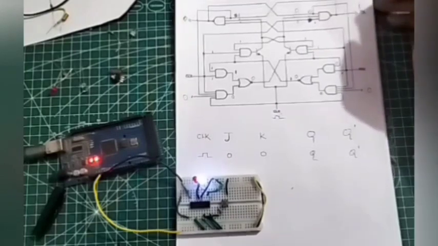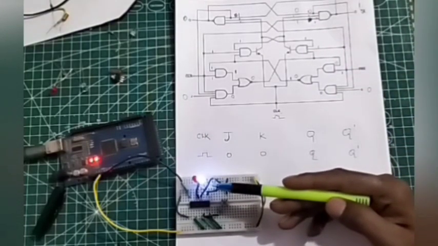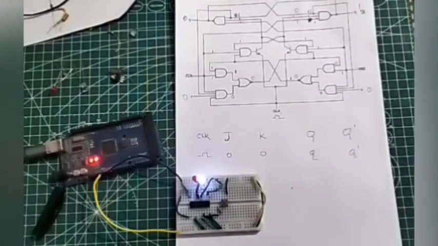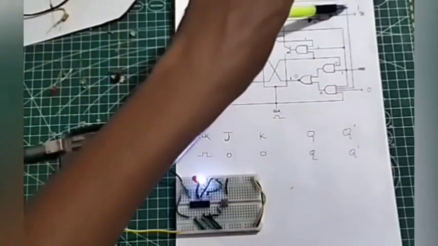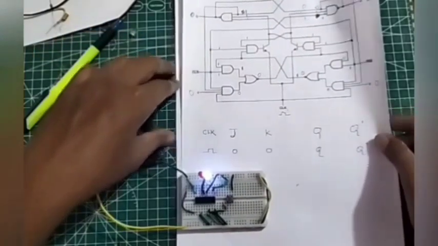This Q complement 1 and here is a Q complement 1. Okay. So Q is 0, Q complement is 1. That's it. Now let's move for the next.